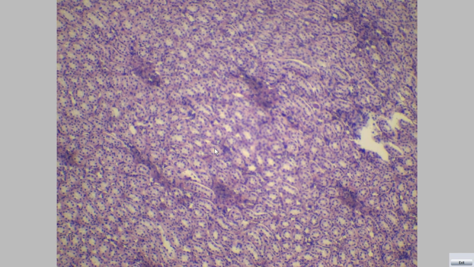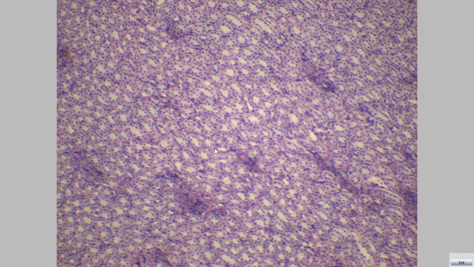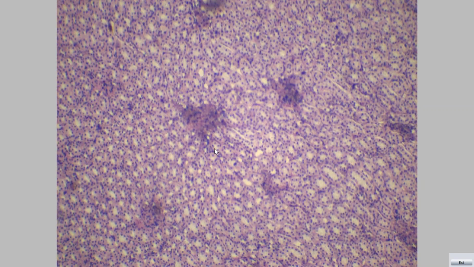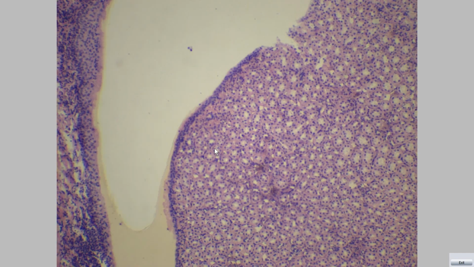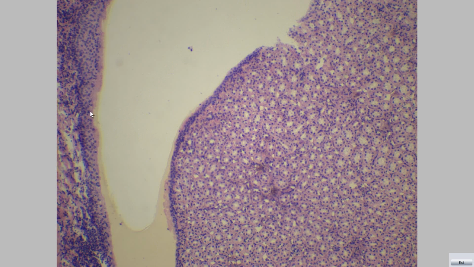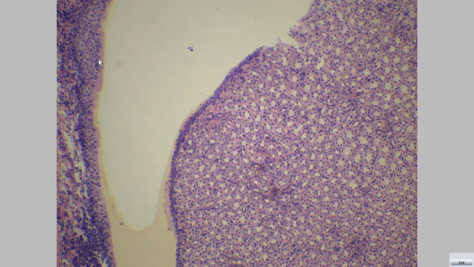In a human, the medulla consists of 8 to 12 medullary pyramids. At the tip of each pyramid is the renal papilla. Renal papilla opens into the minor calyx. This is the minor calyx lined with transitional epithelium. This is the transitional epithelium of the minor calyx.